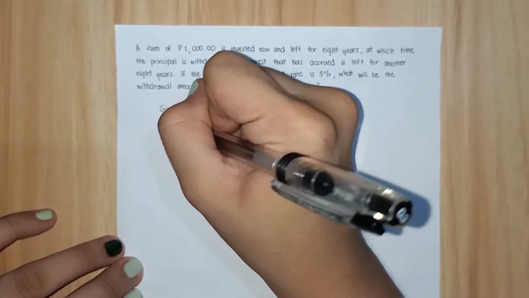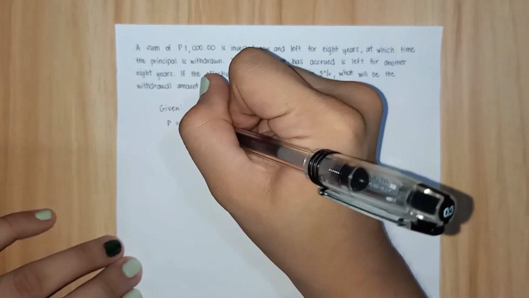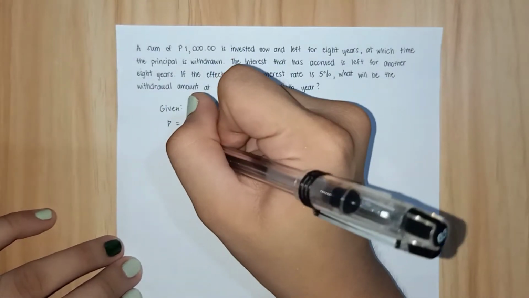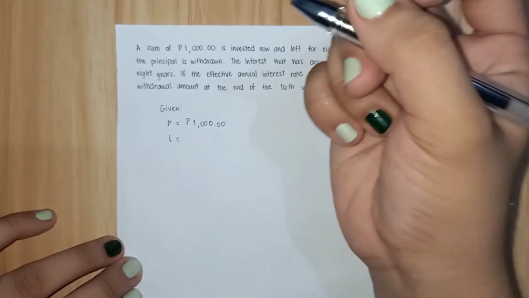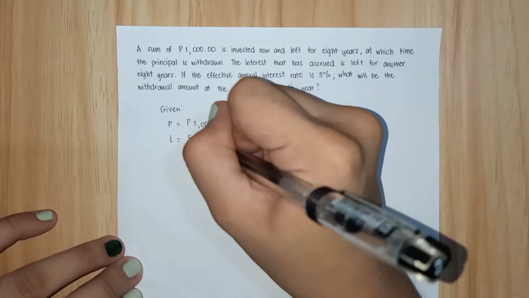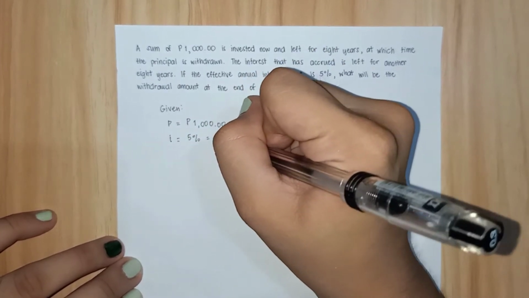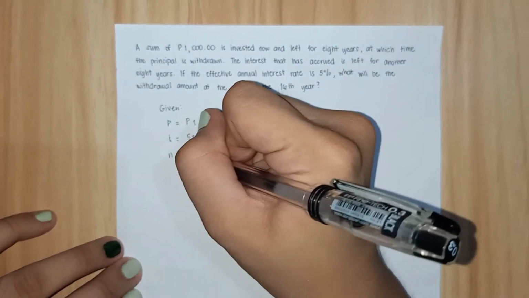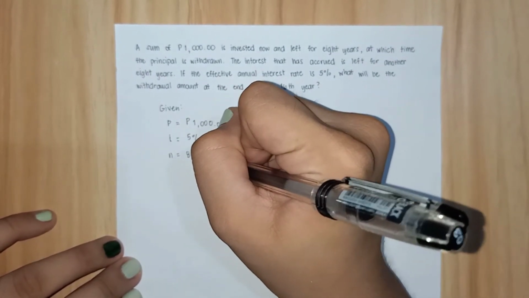Ang P natin ay 1,000 pesos. Ang I natin ay 5% or 0.05. Ang N natin ay 8 years.